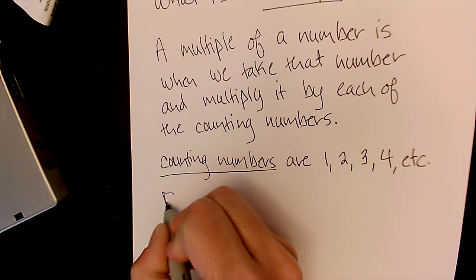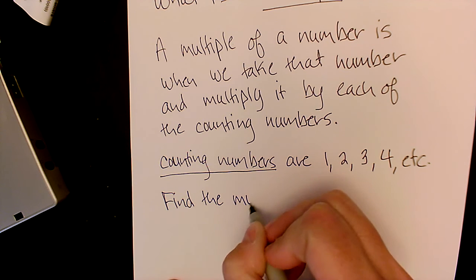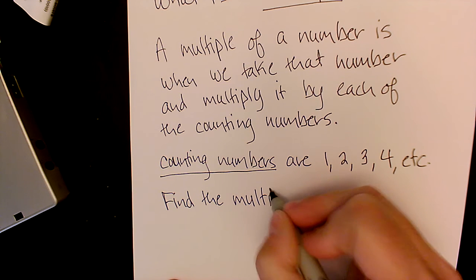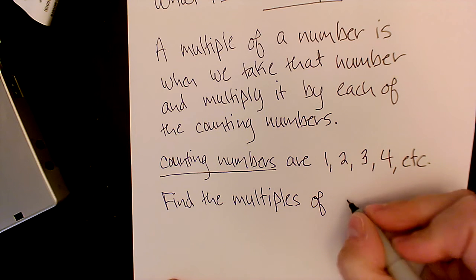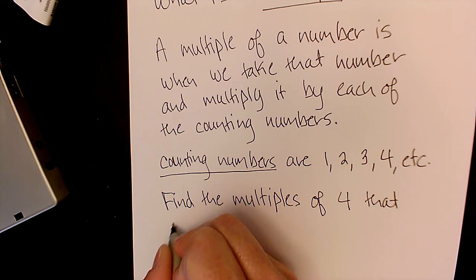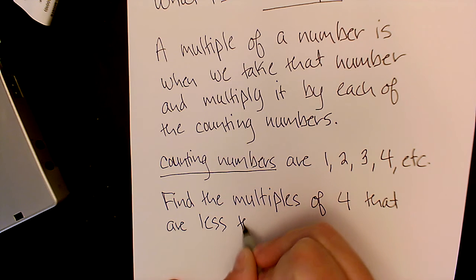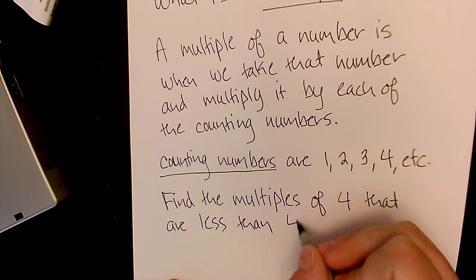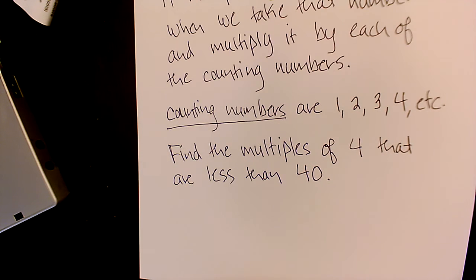If we wanted to find the multiples of 4 that are less than 40.